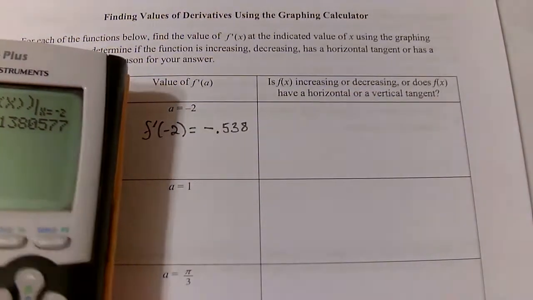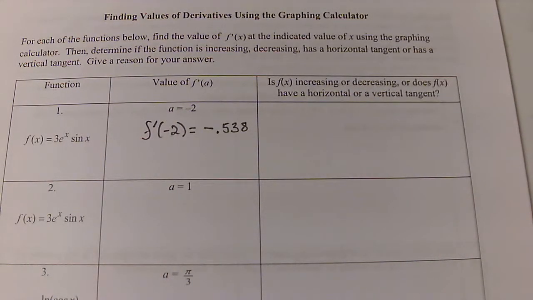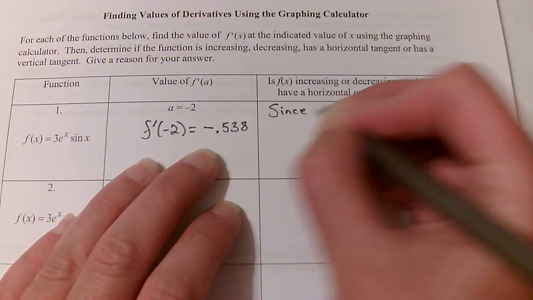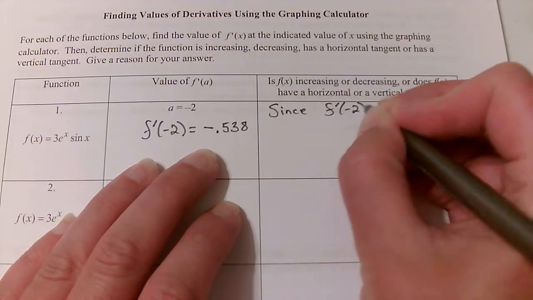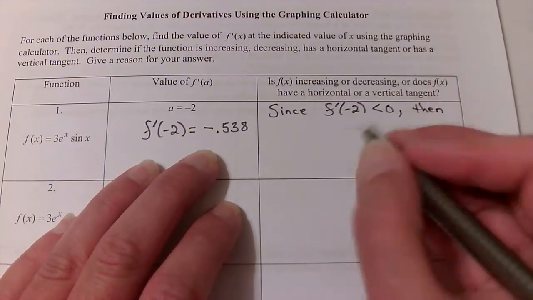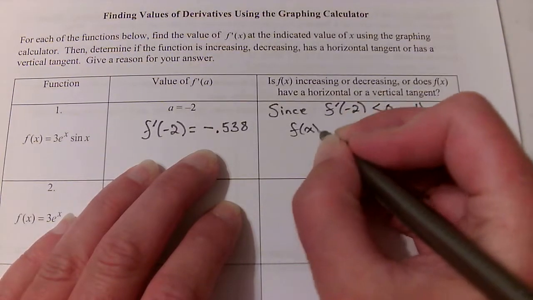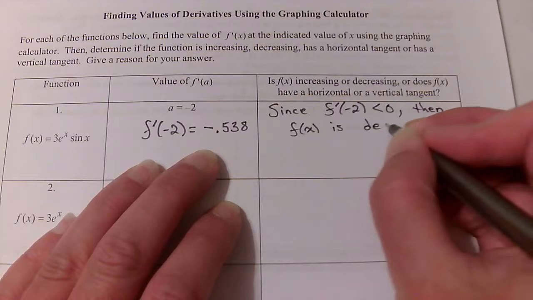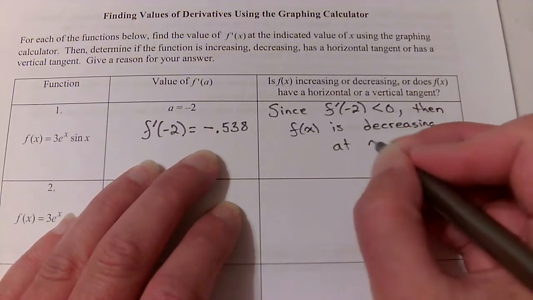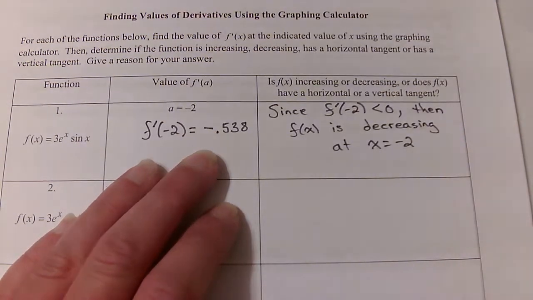-0.538, 3 decimal places. Is f of x increasing or decreasing, or does it have a horizontal or vertical tangent at that point? Well, since f prime of -2 is less than 0, then f of x is decreasing at x equals -2.